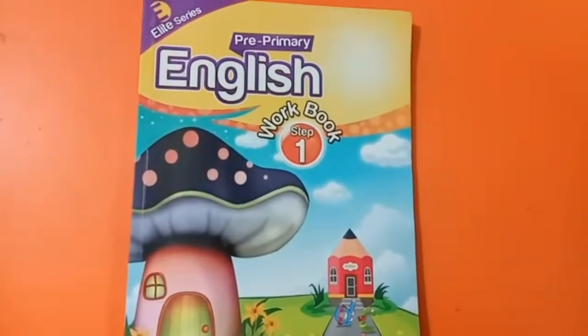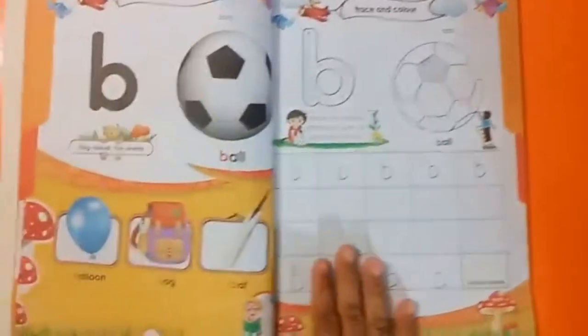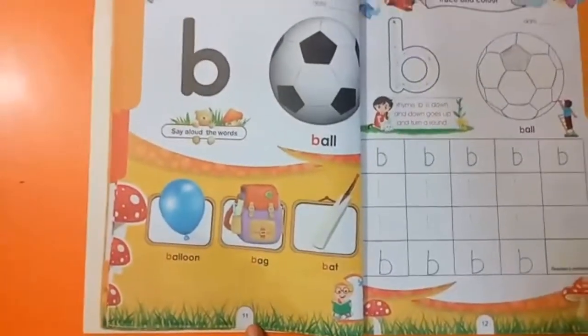This is your English book. Open it and look at page number 11.